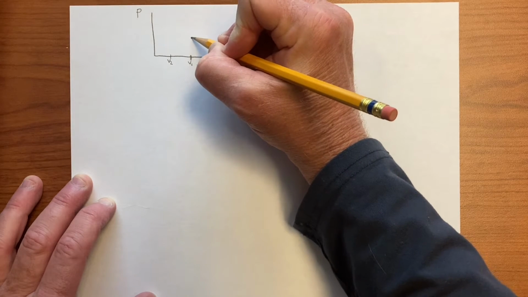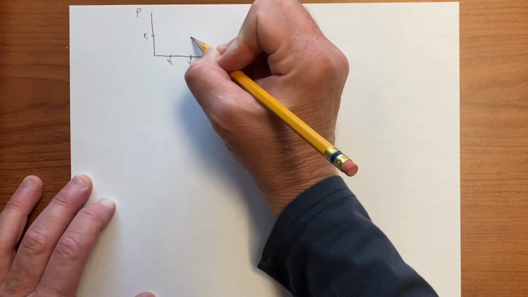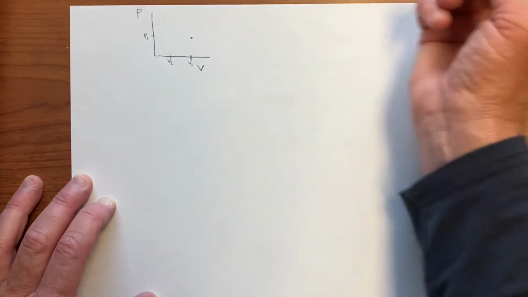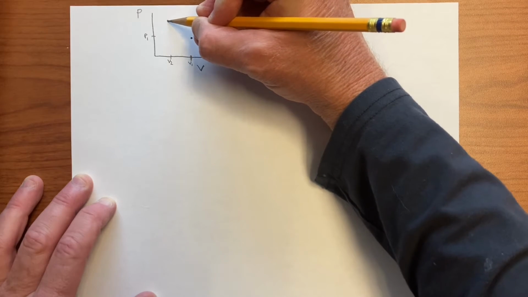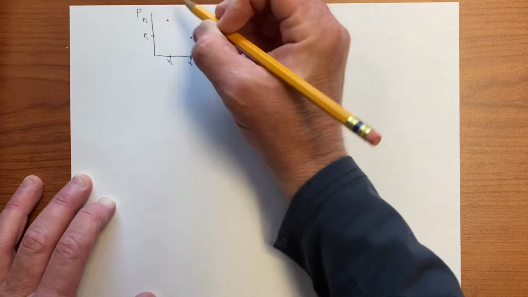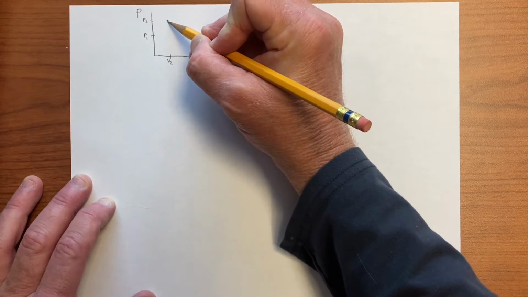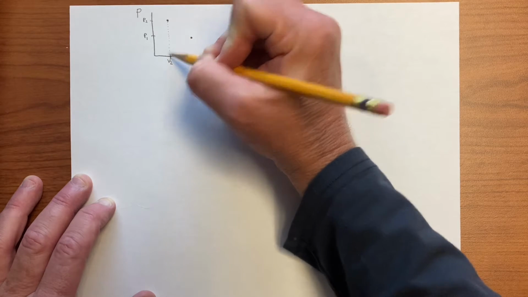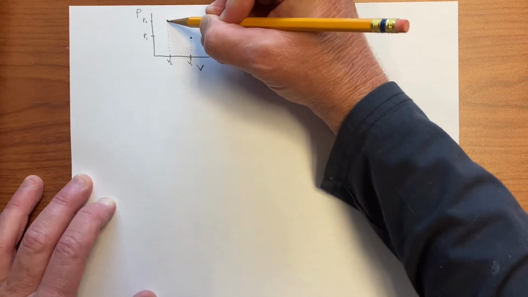So we started here and we had some P1, and then we ended up with a higher pressure because the ideal gas law needs to be satisfied. So we end up with a P2 at V2, and we argue that the area under the curve represents the work. Now let's be a little more specific.